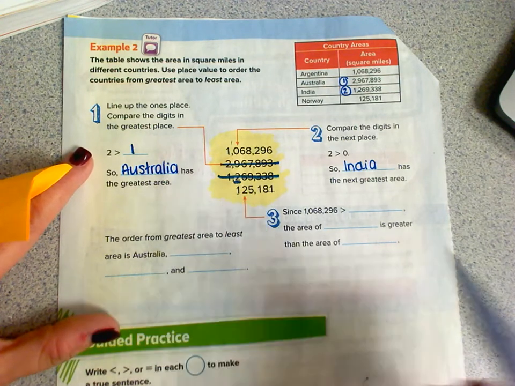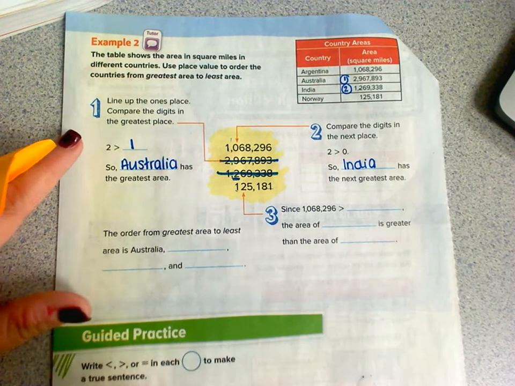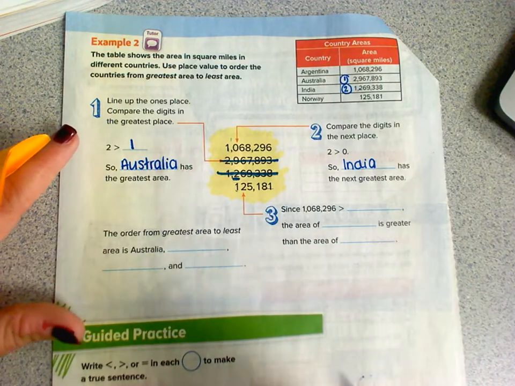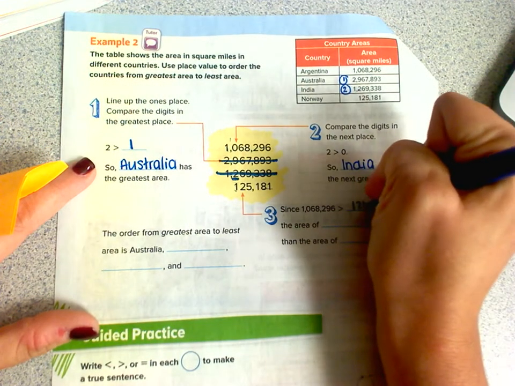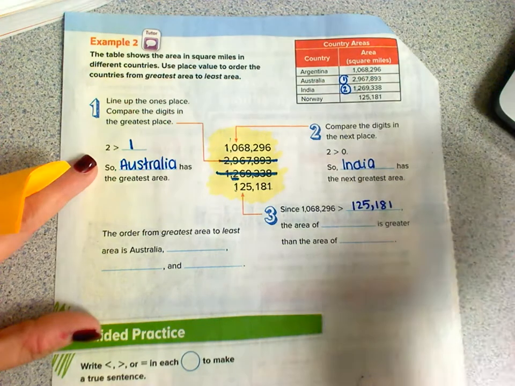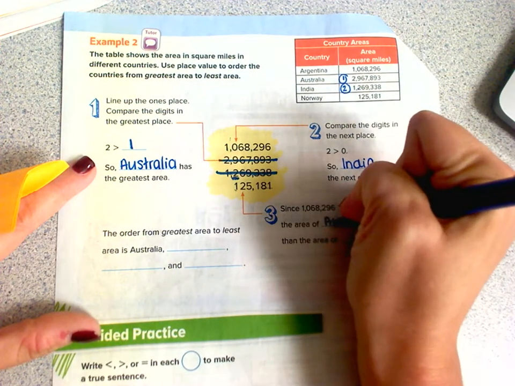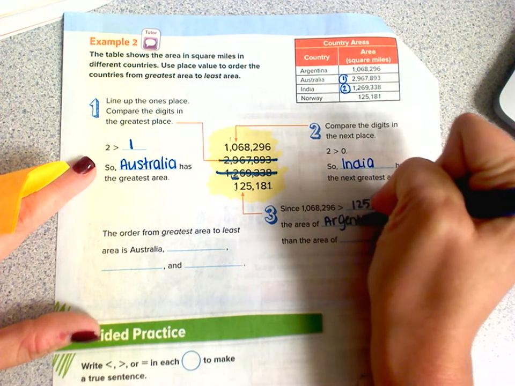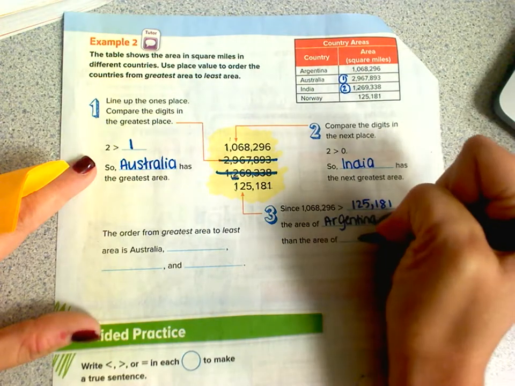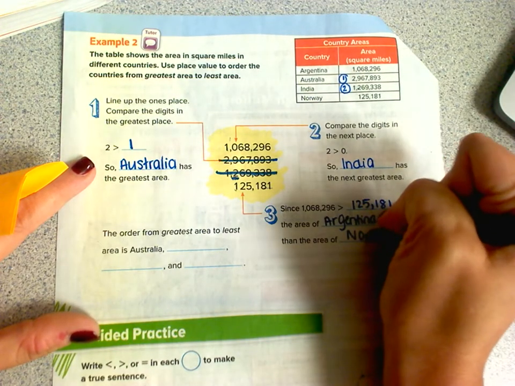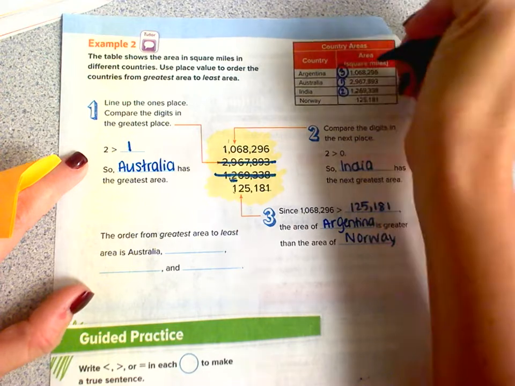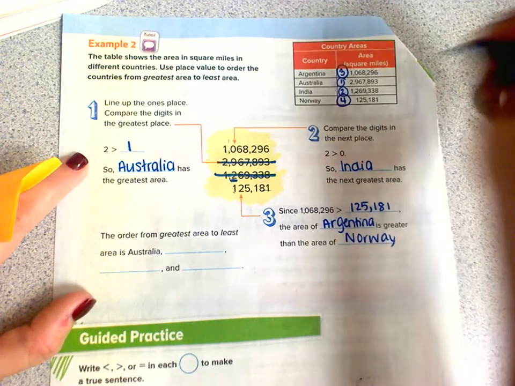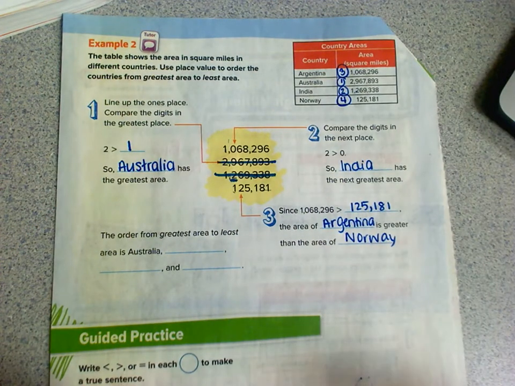So I know that's definitely going to be the country with the least area, which means that the area of Argentina is greater than the area of Norway. So let me put that on my list. So the next would be Argentina, and then the tiniest country on this list is Norway.